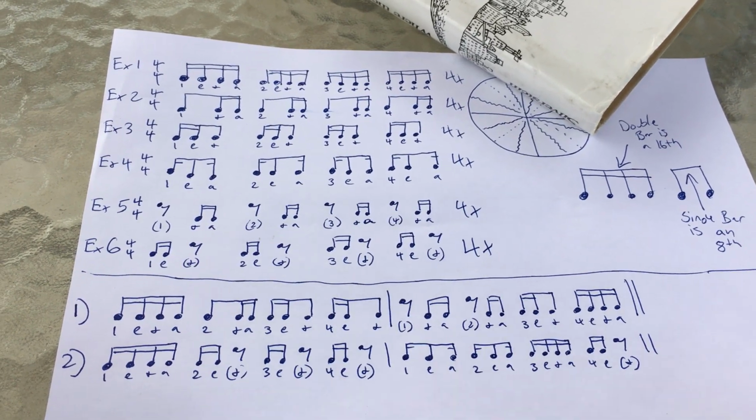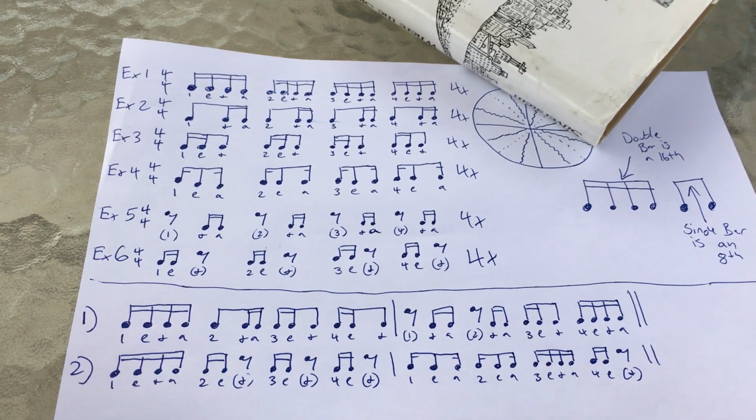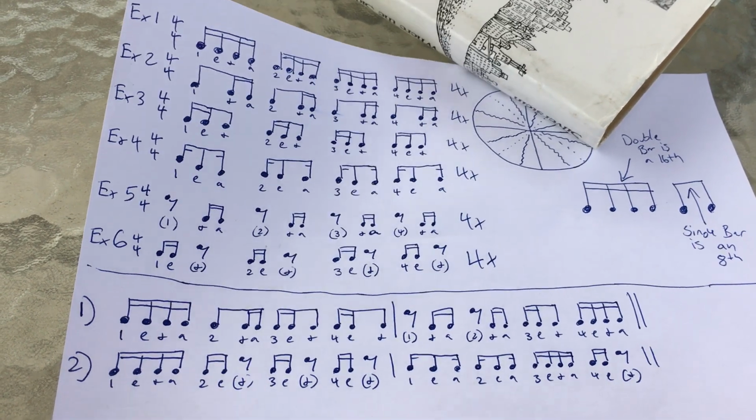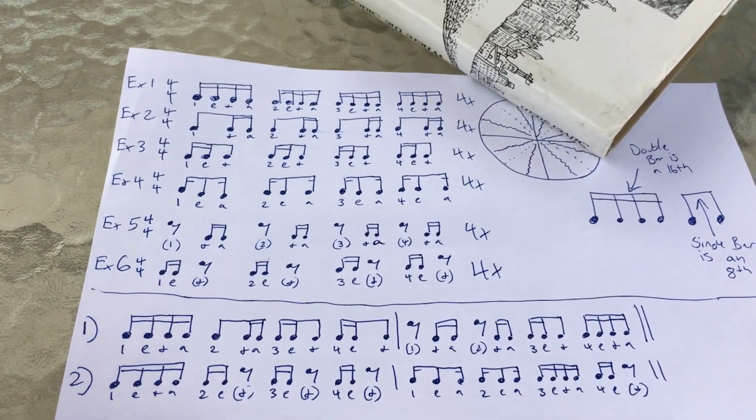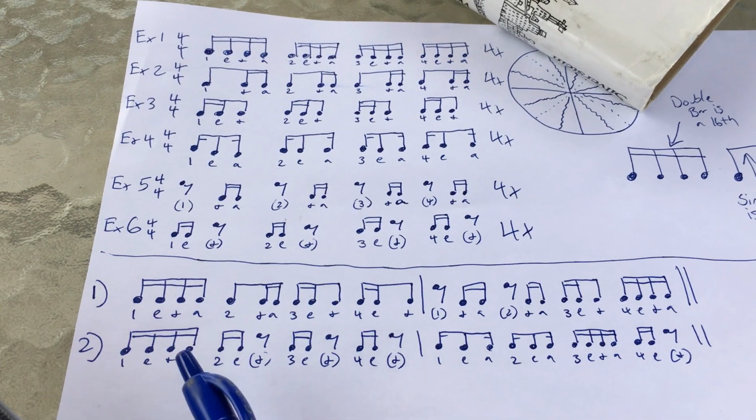Ready, go. 1 E and a 2 and a 3 E and 4 E and. See, that's kind of like how a drummer might play it in a parade or something.